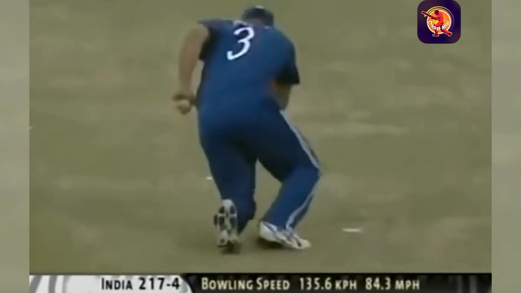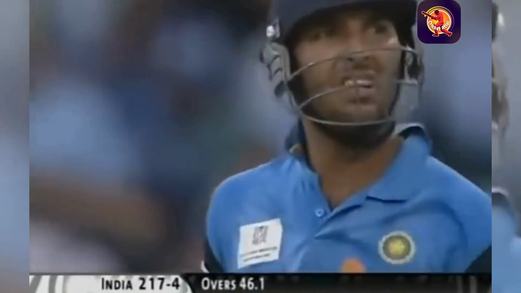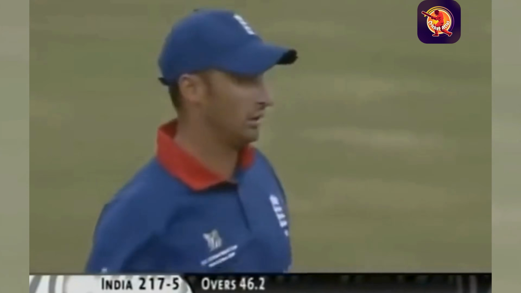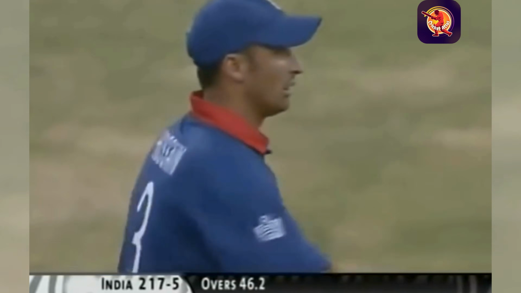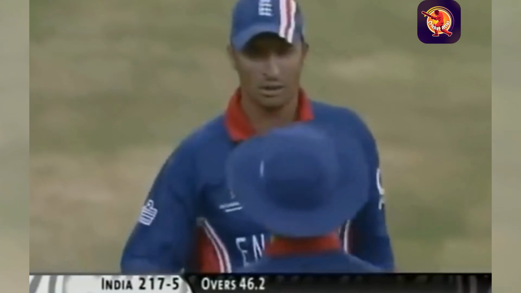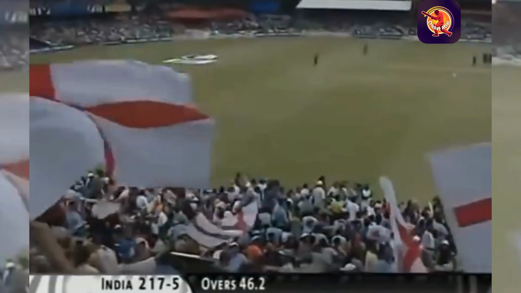That's the wicket. That's what they wanted. The change has worked. The captain takes the catch. James Anderson back among the wickets. Yuvraj Singh's innings comes to an end, but it's been a good one for India. 42 from just 38 balls.